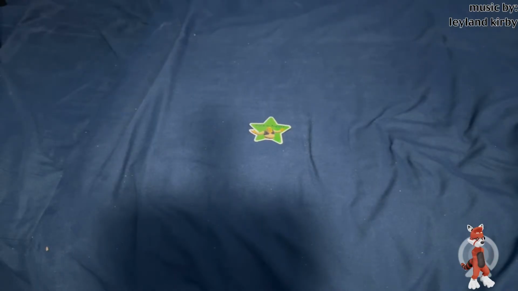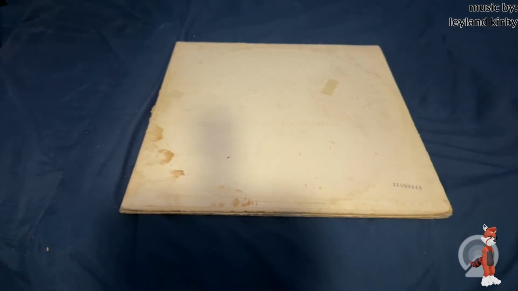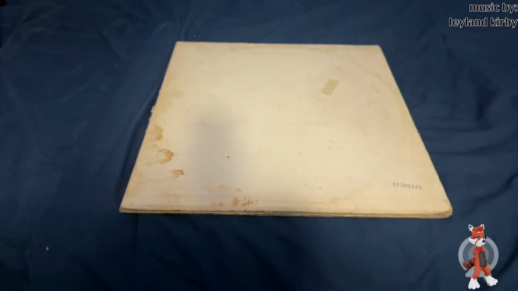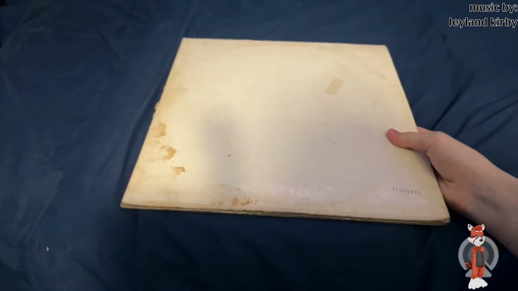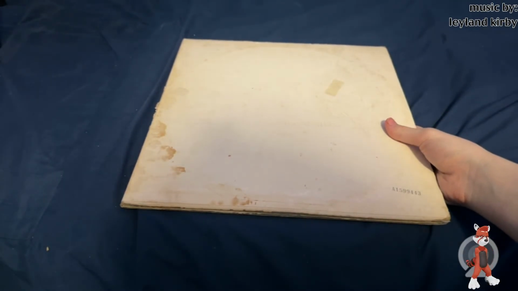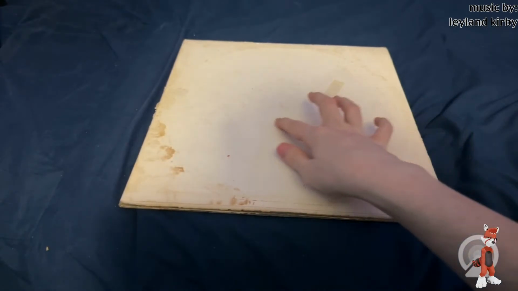One more from the Beatles. And this one is not in mono, and it is not a repress. It's the White Album. Or to call it by its technical name, The Beatles. This is a US pressing. It's from 1968, which is the year the record came out. It just has the name The Beatles on the sleeve.